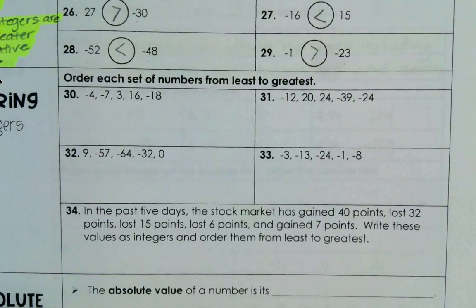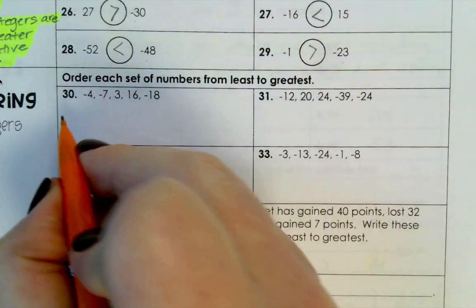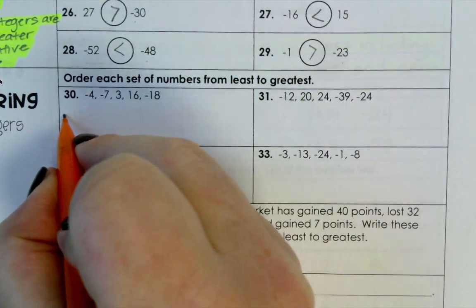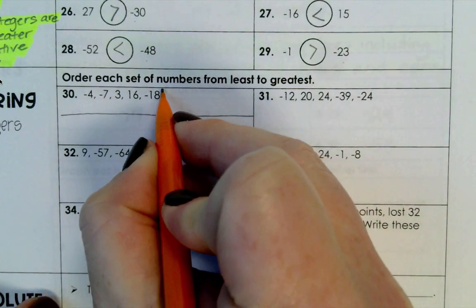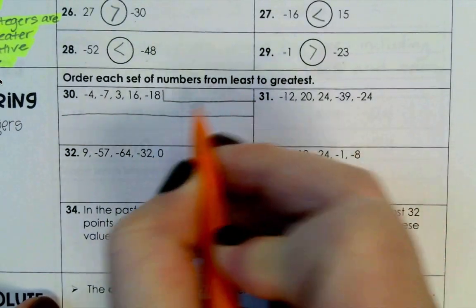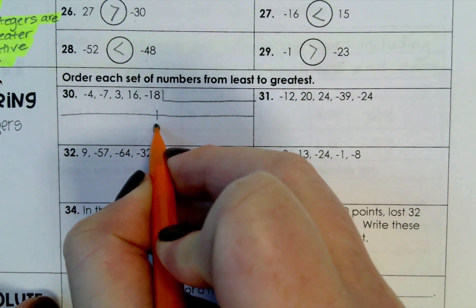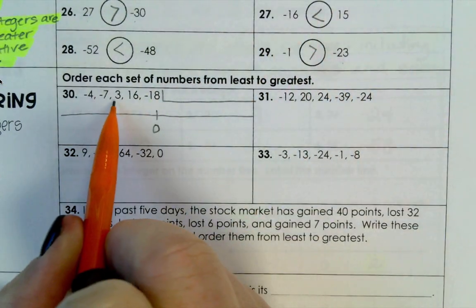So, here's what I want you to think about. I would make a number line here. I would make a number line, okay? And if you want, you can put your answer here. But my number line, I have 0, okay? I'm going to place my positive numbers first.